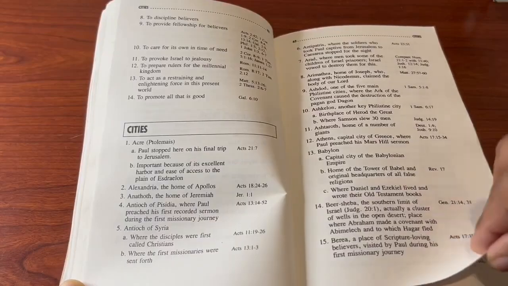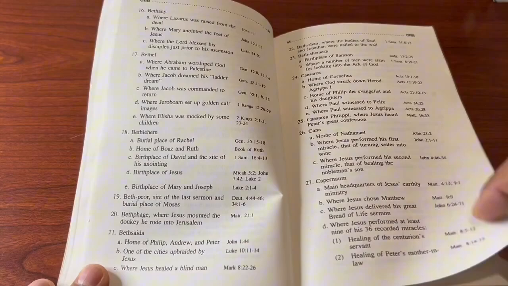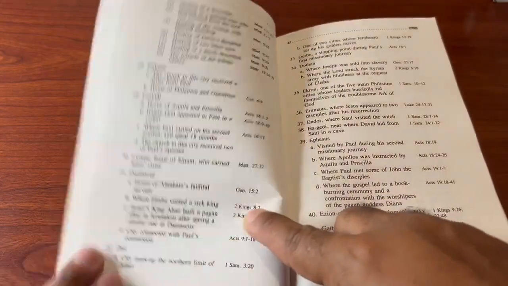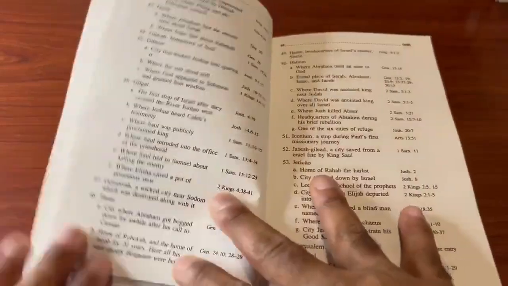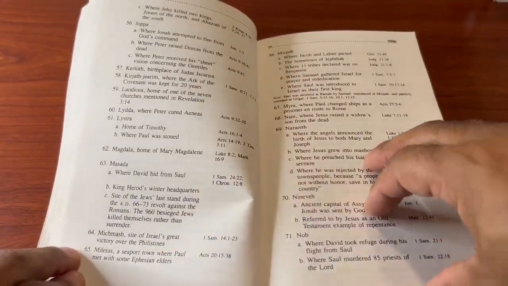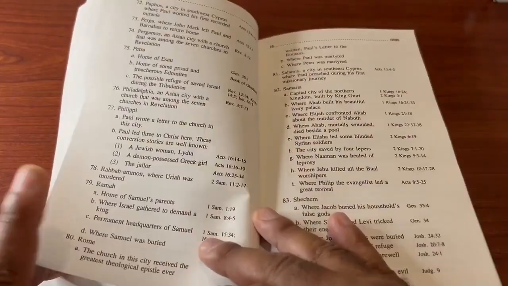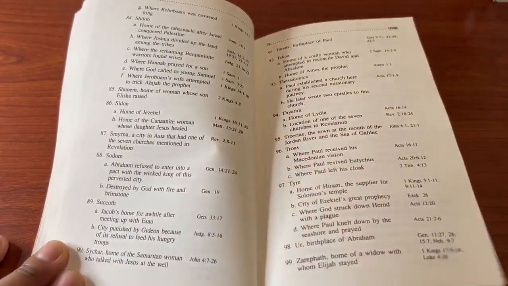It shows you. See? Cities. All cities in the Bible. Right here. A lot of cities. So that's why it's so much. So all of this is cities. Nineveh, Nob. I mean, look at this. This is so great.